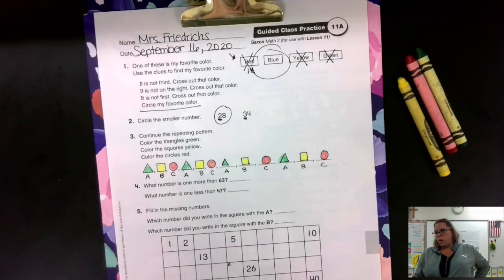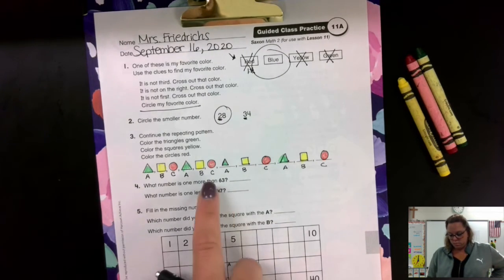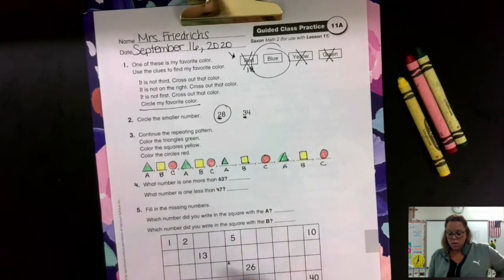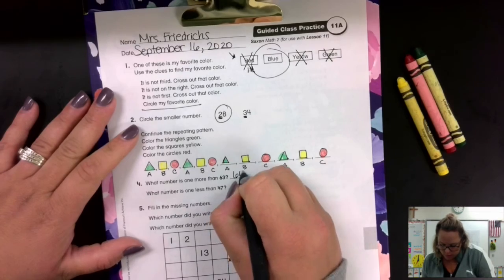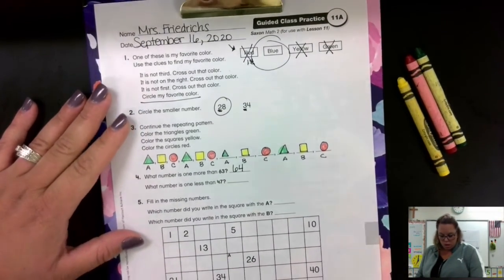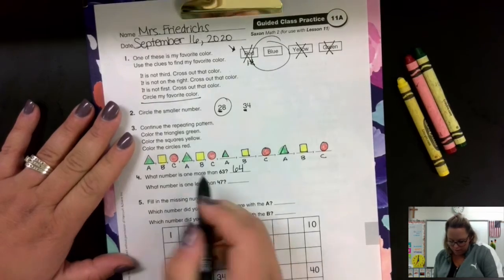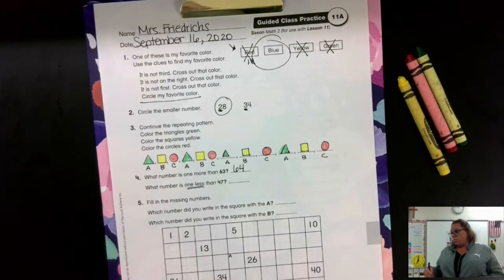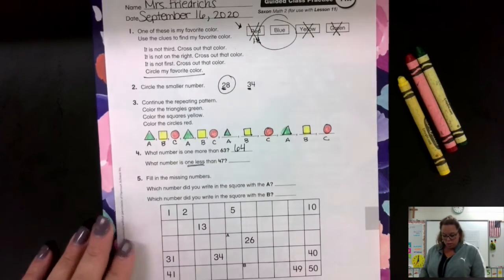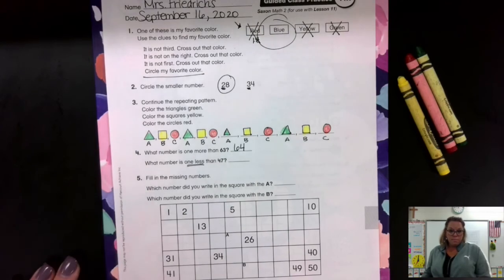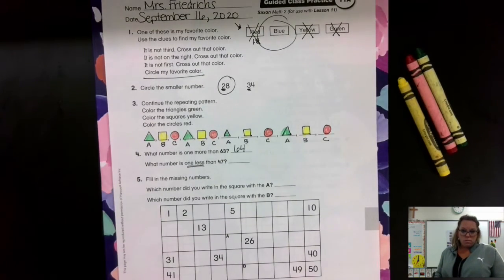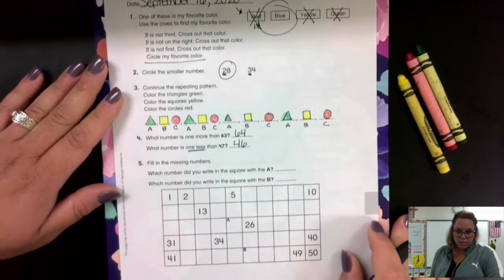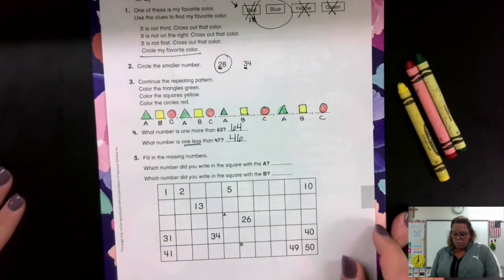Number 4 says, what number is one more than 63? Well, when I'm counting, what number comes right after 63? 60, 61, 62, 63, 64. 6, 4, 64. Then it says, what number is one less than 47? So what's to the left of 47? If you need to pull out your red folder to look at your 100 numbers chart, you can do that. Otherwise, what number comes just before 47 when you're counting? 46.